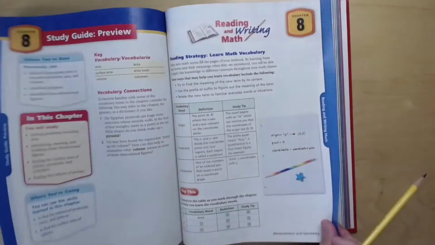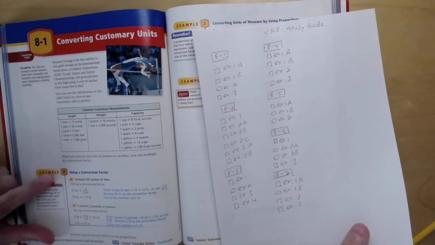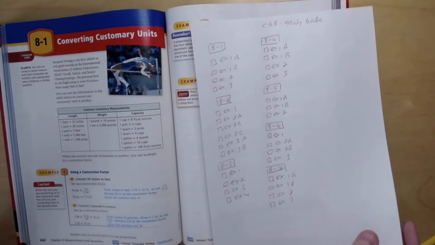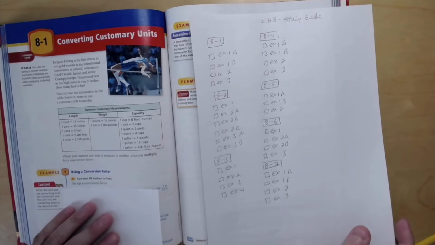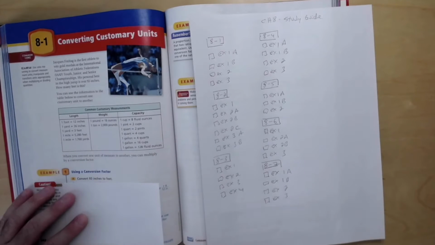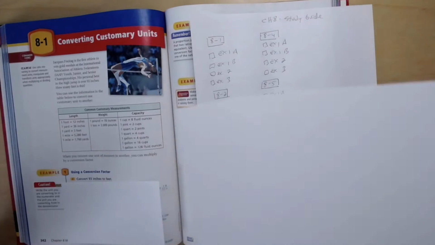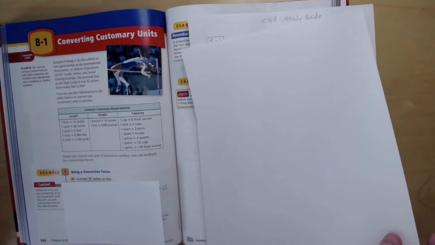So we're going to go over here. Now it's time to start studying. So we're going to do example 1. We've got our handy dandy note card. We're only going to show number 1 right here and convert 93 inches to feet. Okay, so grab another piece of paper. Could be scratch paper, doesn't really matter. And go ahead and do that problem.